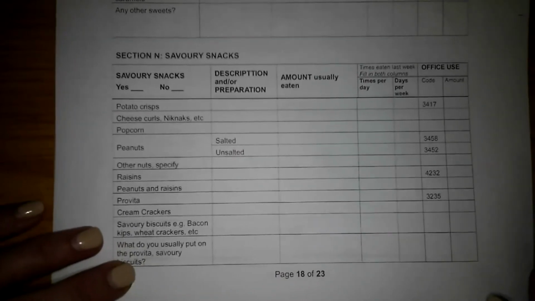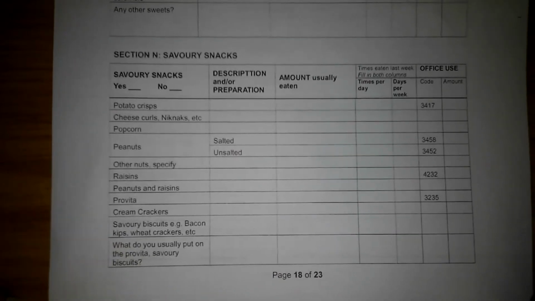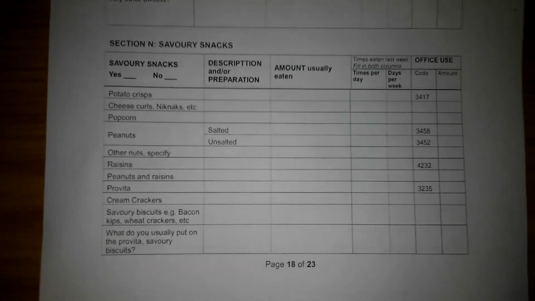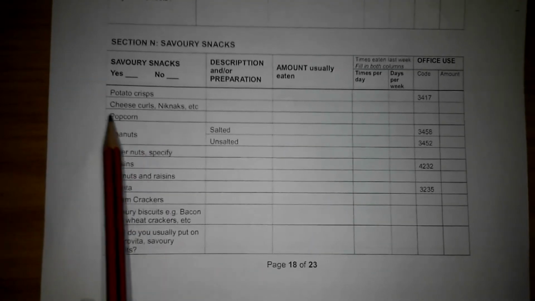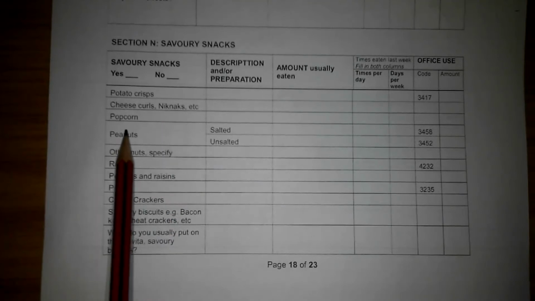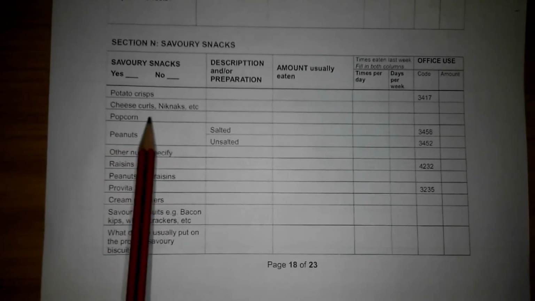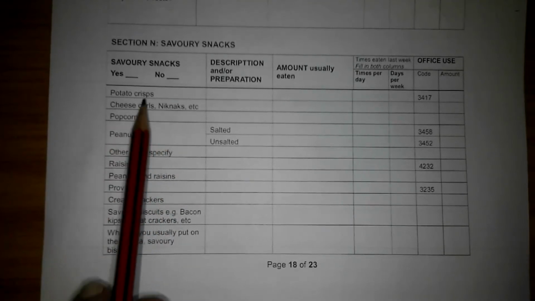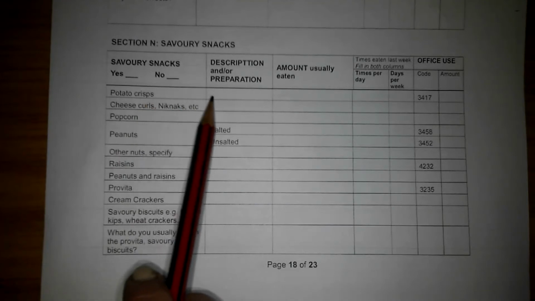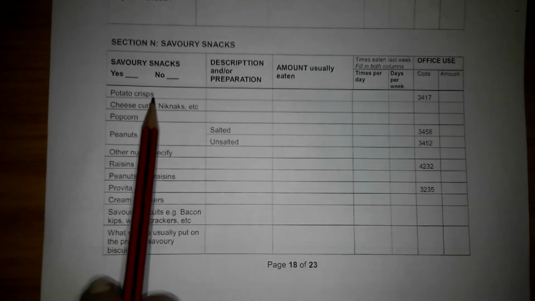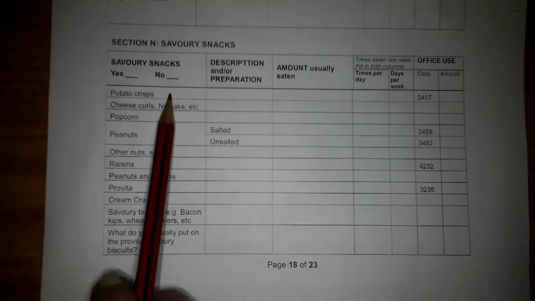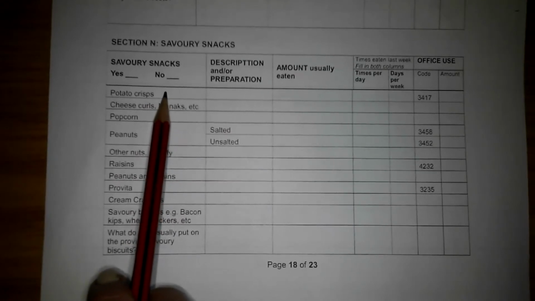Okay. Then section N, this is the last section for this video. So there are different potato chips on the market. We've got your Nik Naks. There's popcorn. Simba's got popcorn out. Make sure that you do get the right packet sizes. There are some packet sizes available in your picture file as well.